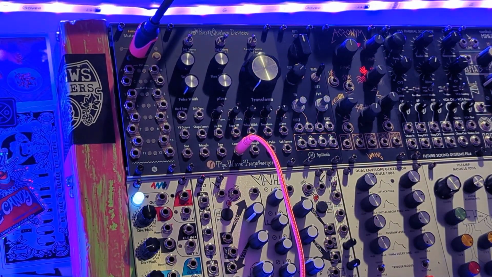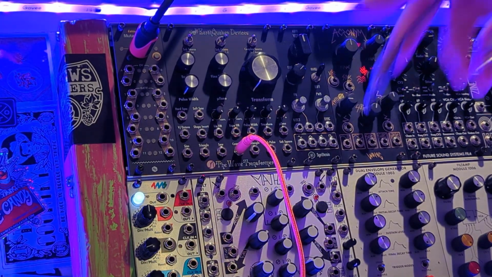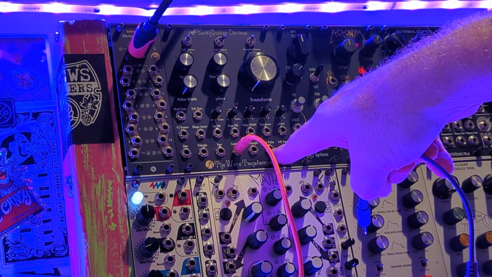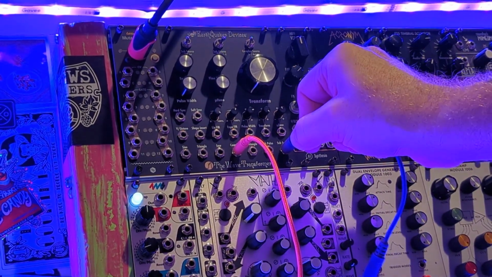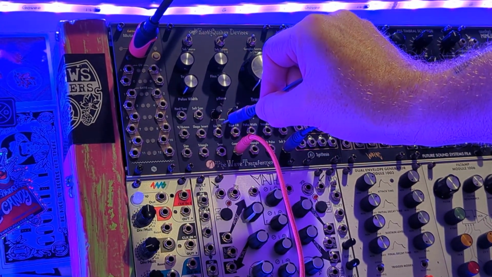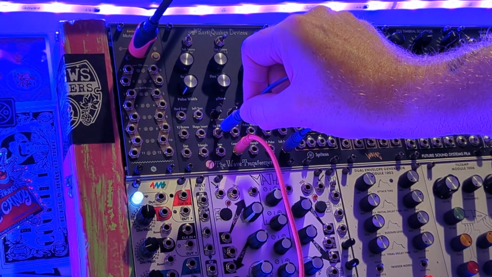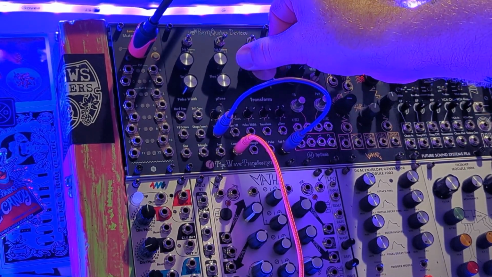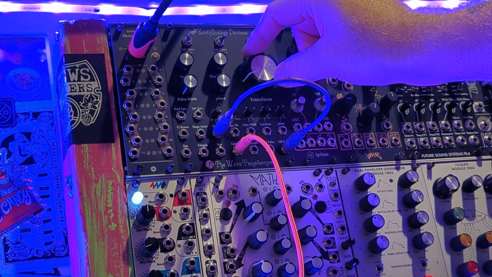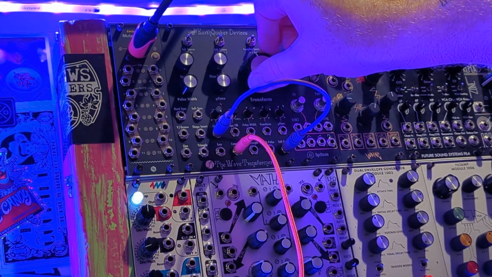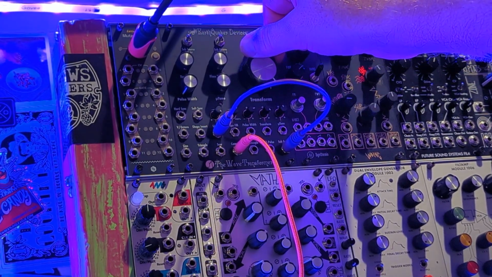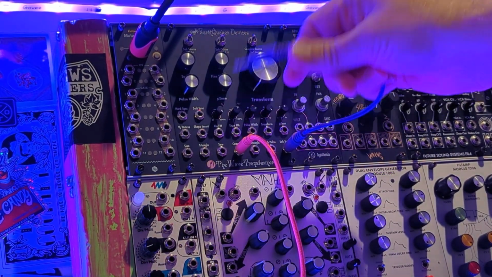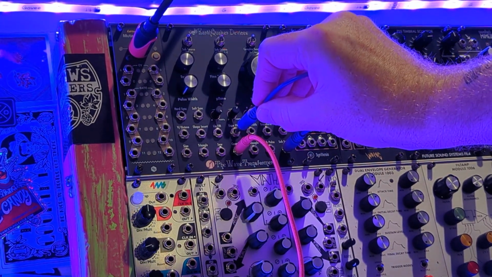And we can also introduce some frequency modulation into this complex waveform. A good way to do it is to take either the sub-pulse or the sub-square wave. Linear FM here, linear frequency modulation, is going to be relatively subtle. Exponential frequency modulation, Expo FM here, is going to be more aggressive.